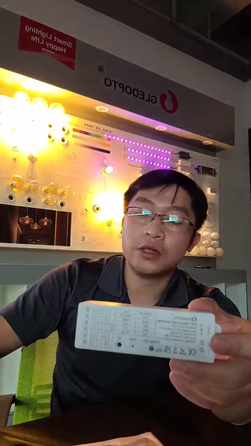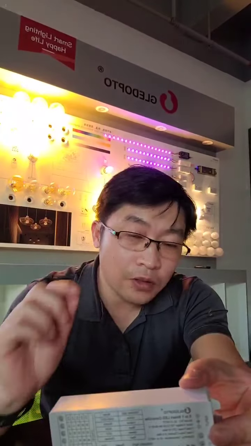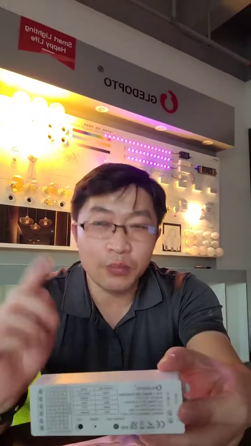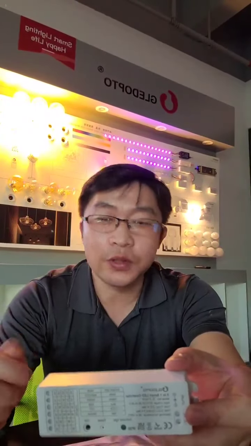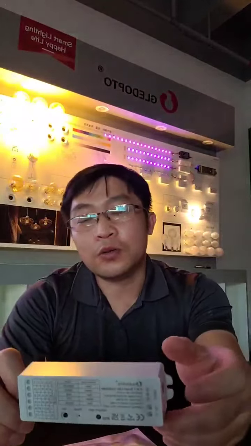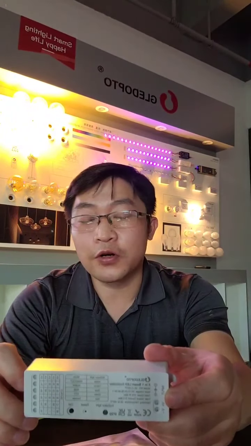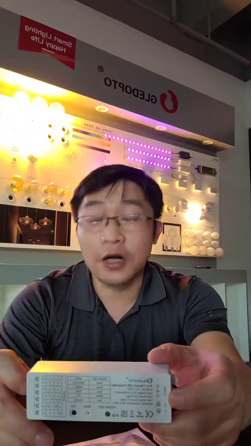So please remember, this is a reminder for you when you use 24 volt AD strips. But also there are strips with 12-volt input design.